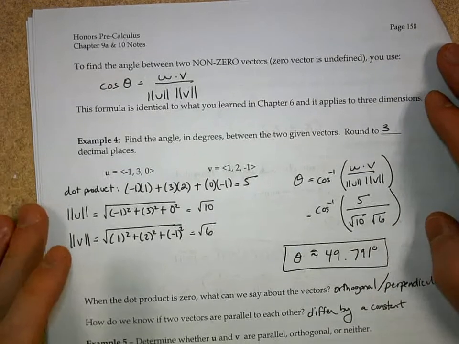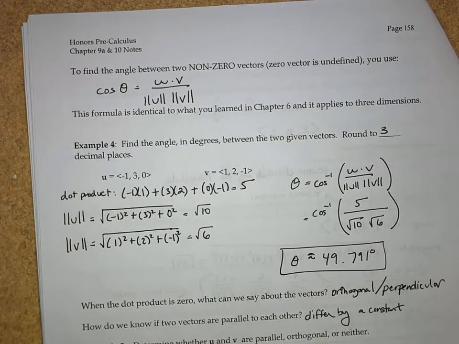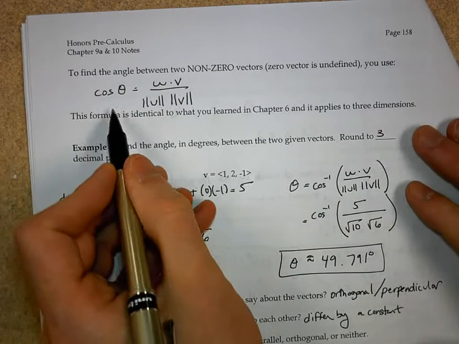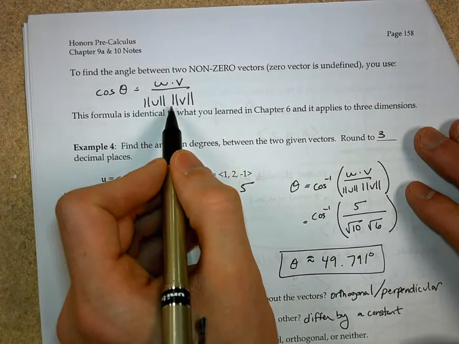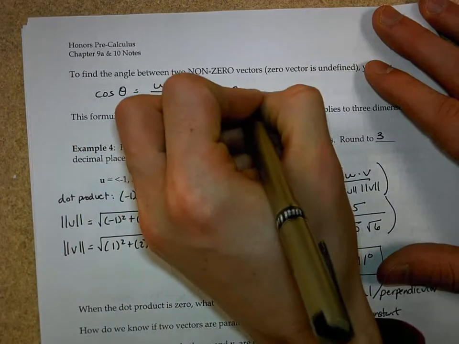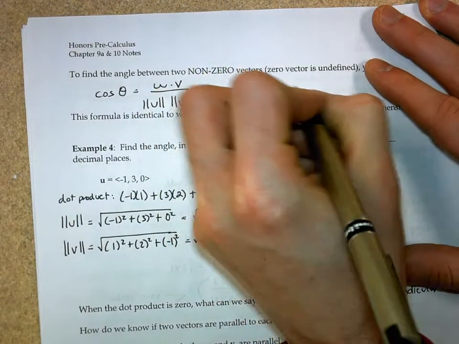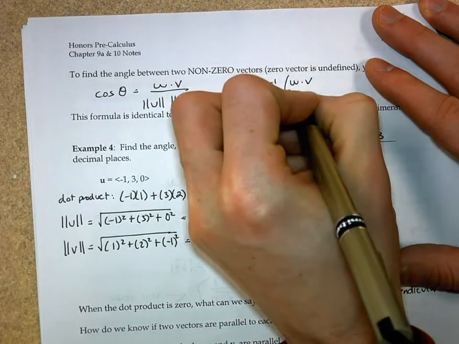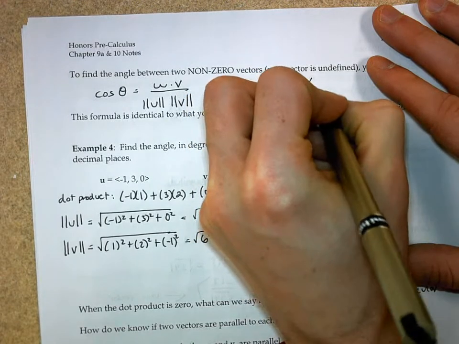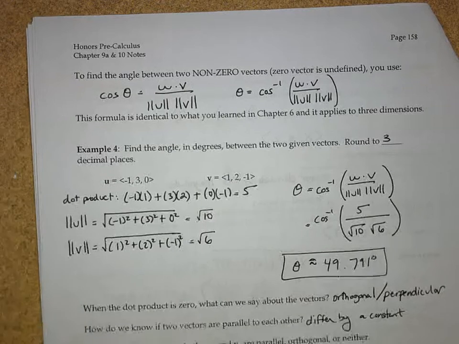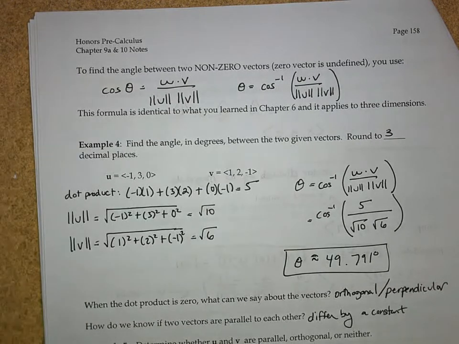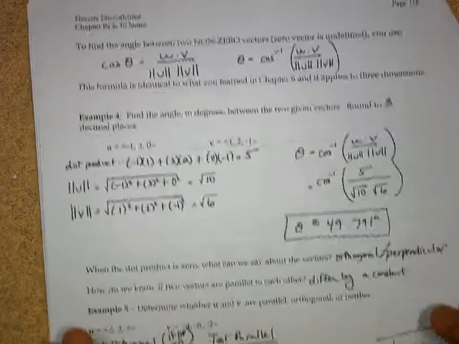The last 2 concepts that we also looked at back in chapter 6 was the way we found an angle between 2 vectors. And you saw this formula. The cosine of theta is the dot product of u and v over the magnitude of u and v. Or we wrote it like this. Theta is equal to the cosine inverse of the dot product of u and v over the magnitude of u and v. So let's throw that down as well, because this is what we use more often. Exact formula that you learned back in chapter 6, and we're going to round to 3 decimal places.